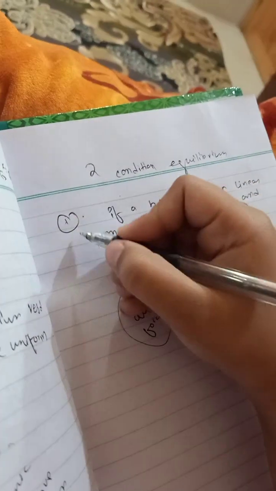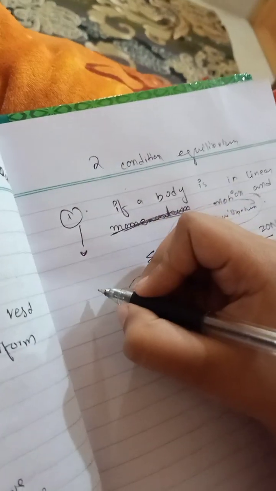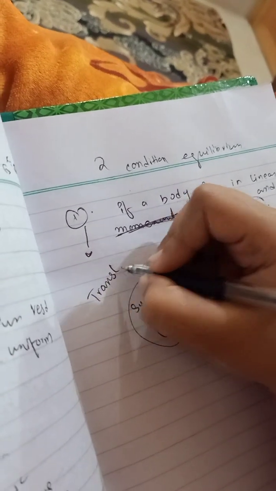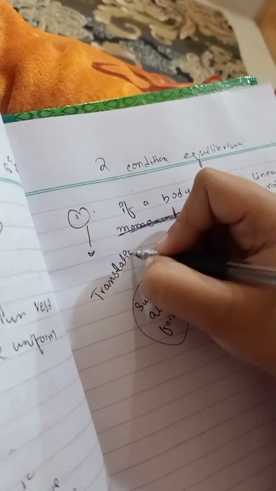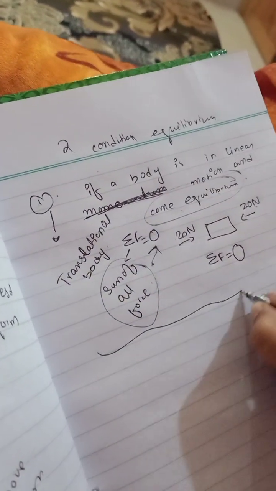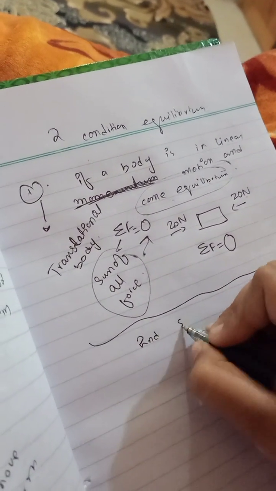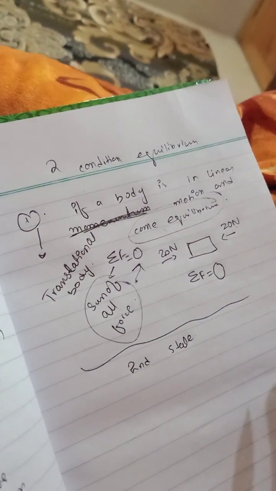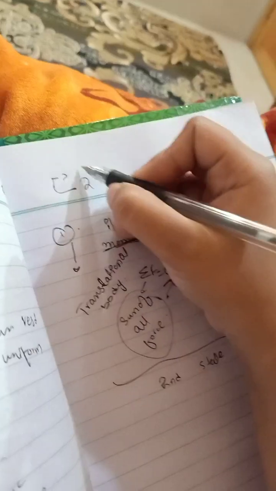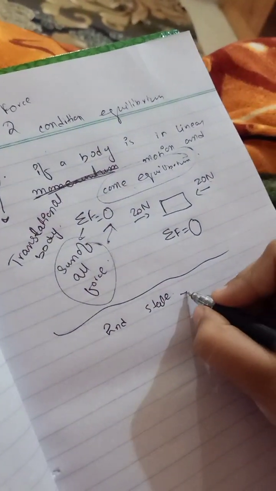So a body that is basically in linear motion and coming into equilibrium is called a translational body. This was the first condition. It was about force, and the second is about torque.